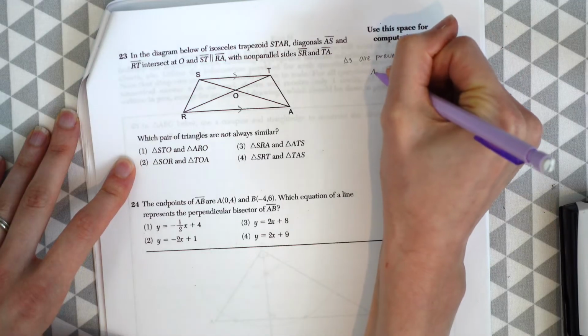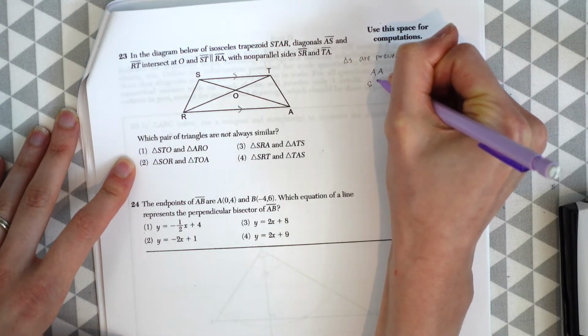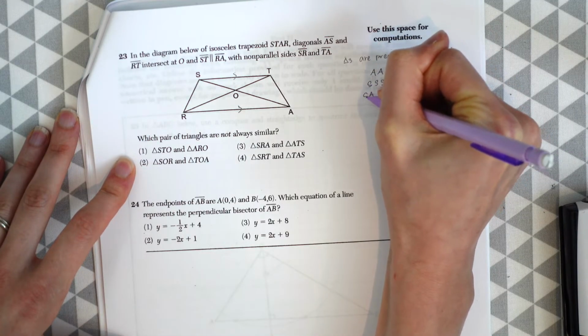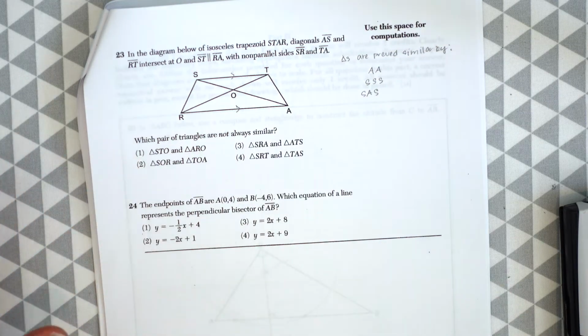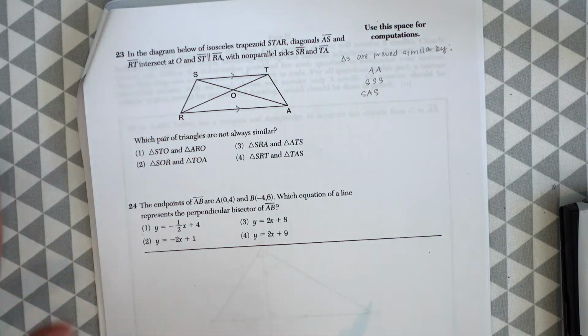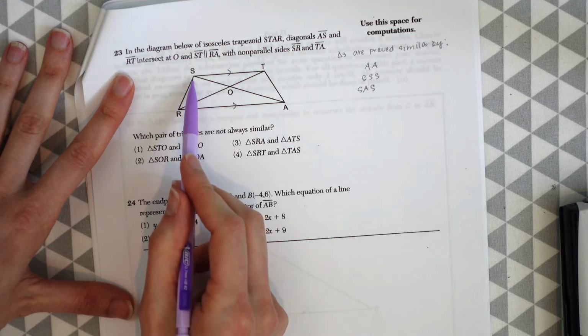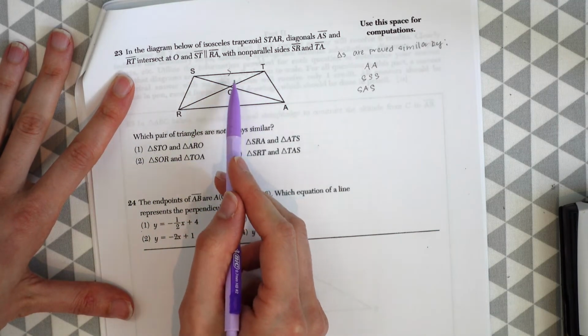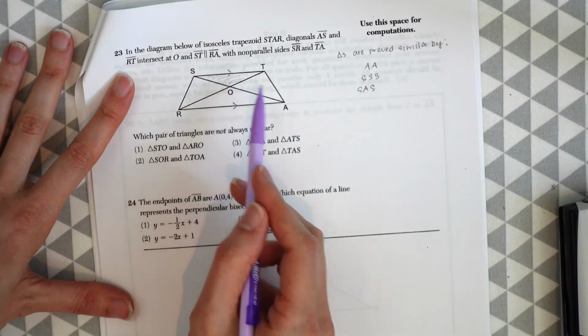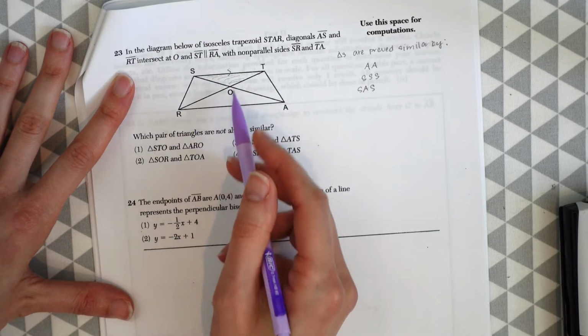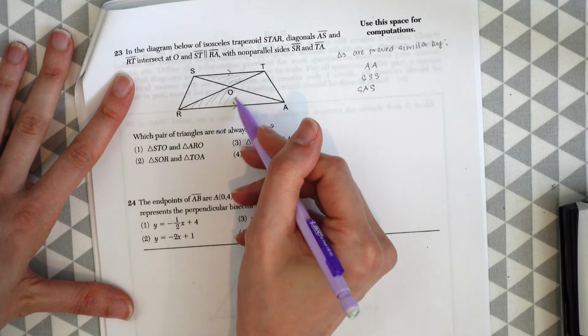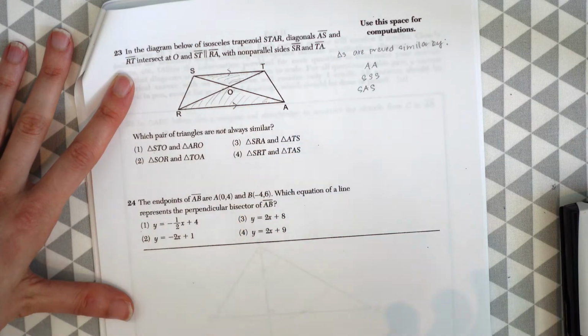And that's angle, angle, side, side, side, or side, angle, side. So that's what we're going to be looking for in each of these examples. So let's look at this first one, triangle STO, up here with triangle ARO over here. So let's see if we can prove these.